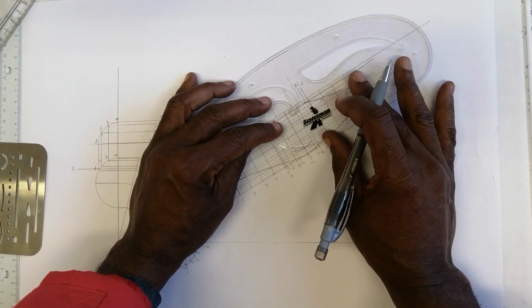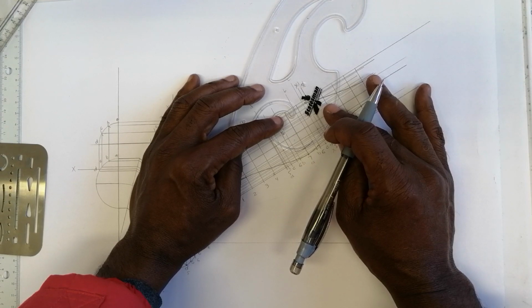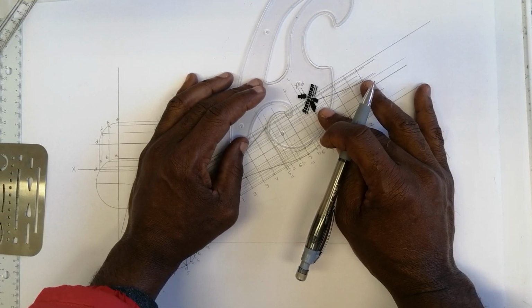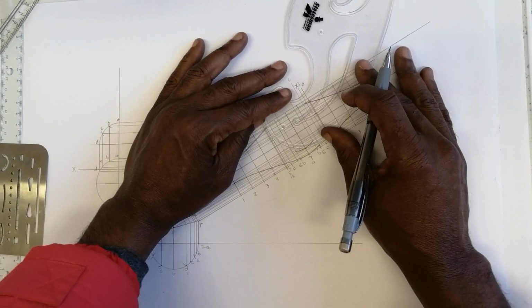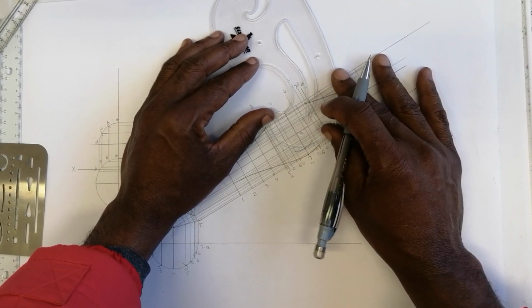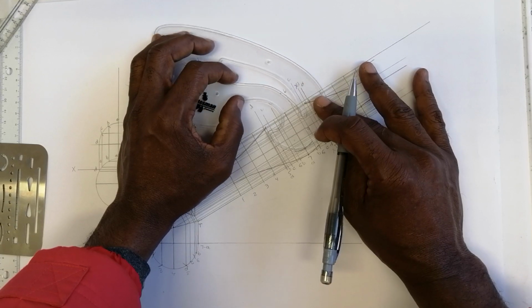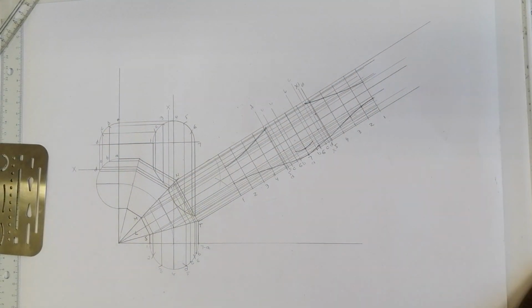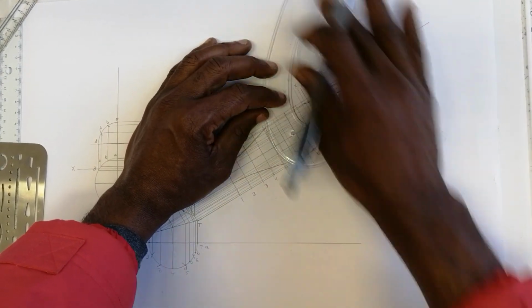Let's see with these three. Not really. To see if I can get it once.